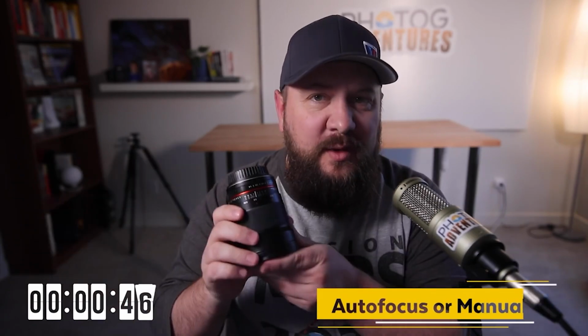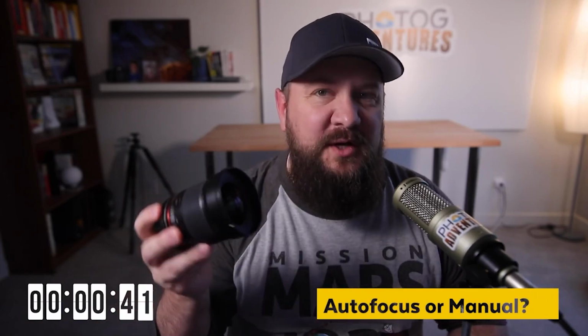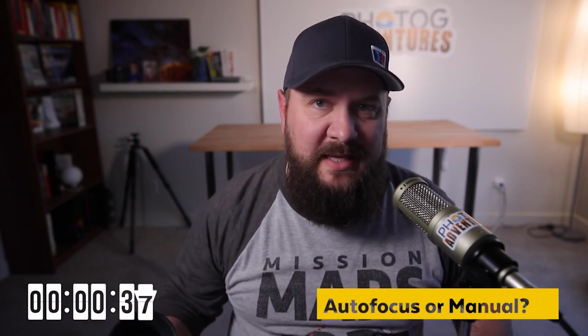Lastly, you might look at this Rokinon and say, this doesn't have any autofocus. If no autofocus, this is going to be a frustrating lens to have in my bag. Well, for Milky Way photography, you are always going to be in manual focus.